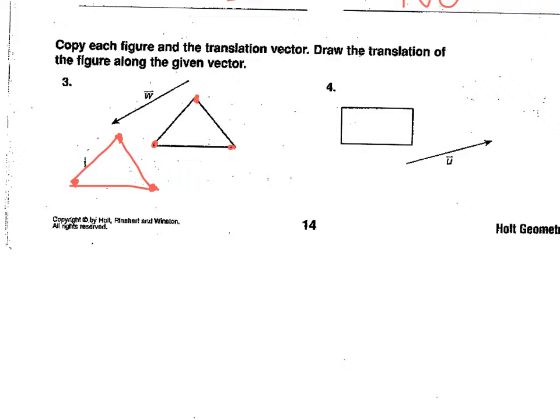Okay, were you able to construct that? Let me check around. So from each one of the vertices, I have to go in the same vector direction, and then I put a point, and it has to be parallel to the vector. And then once I do that, I can connect those points.